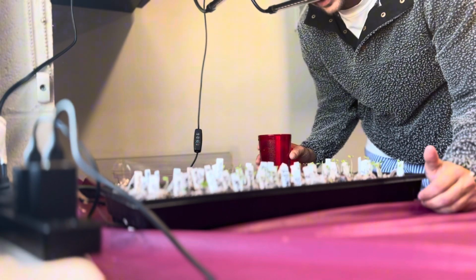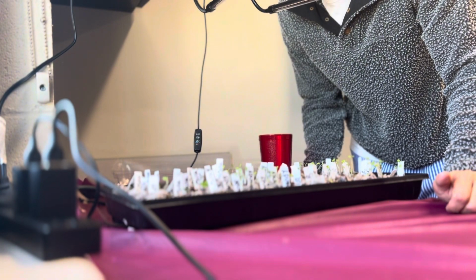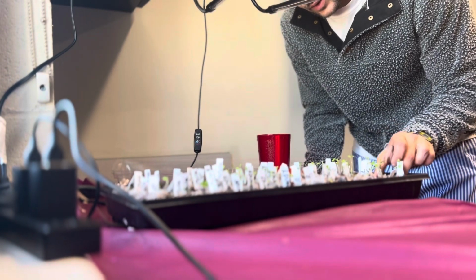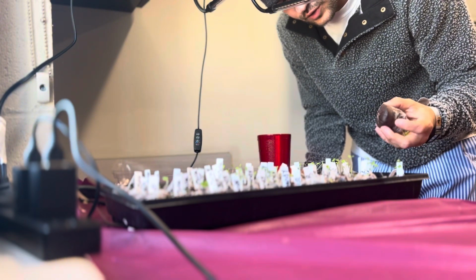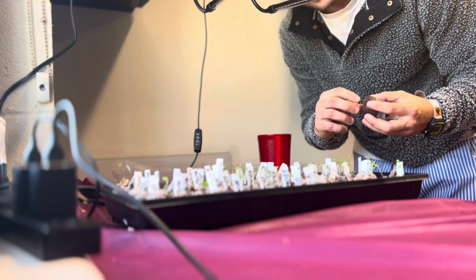Got these. They actually don't look like they need any water. This crate might. But, so let's put it on. We're still just a couple days away from roots being exposed so that we can actually put them in the floats.